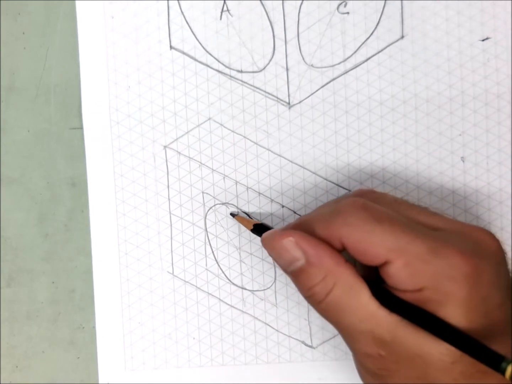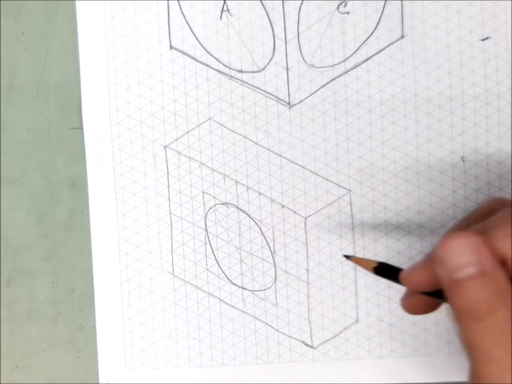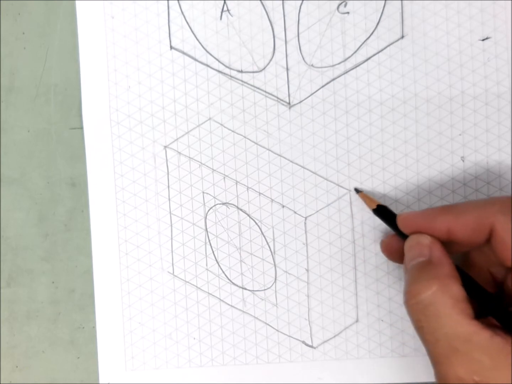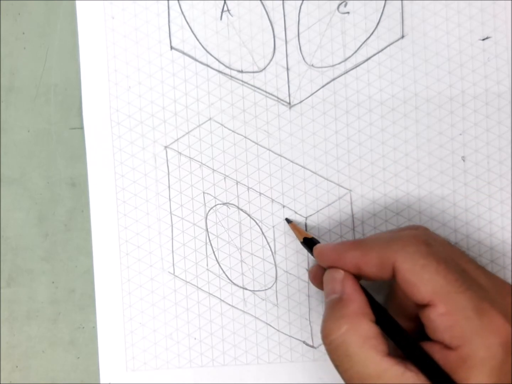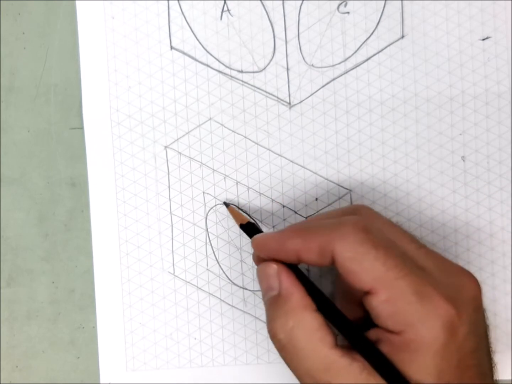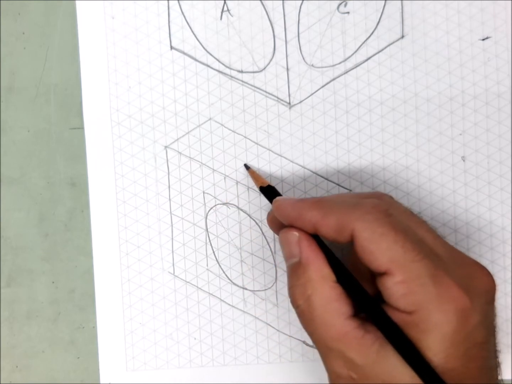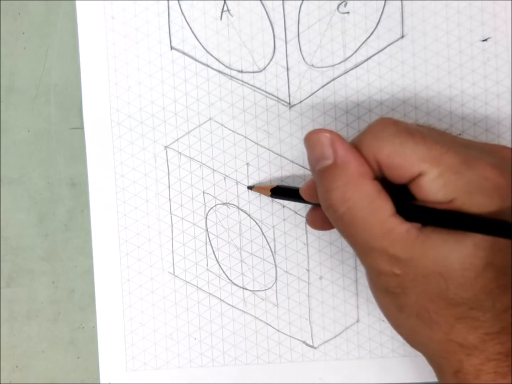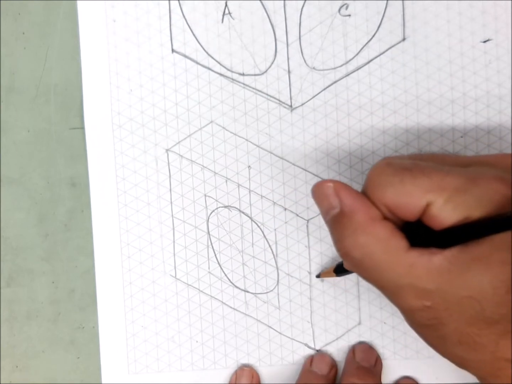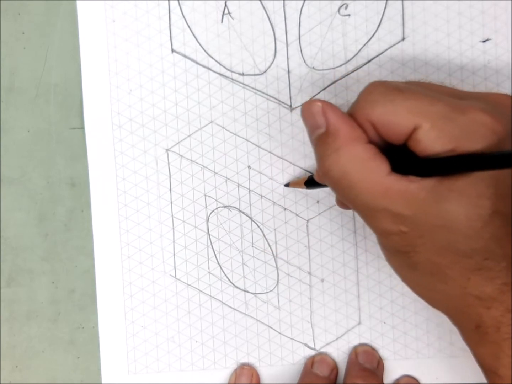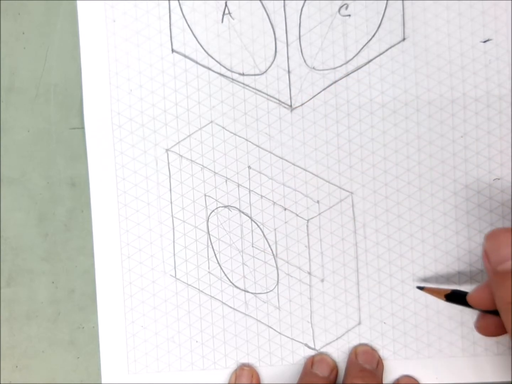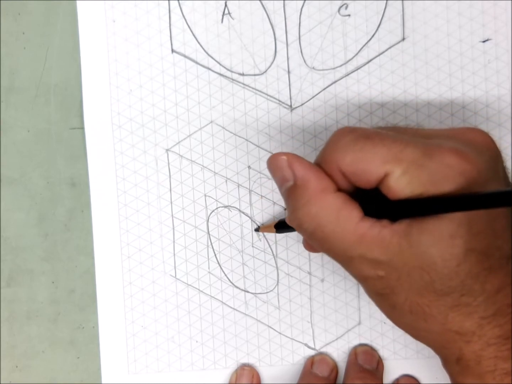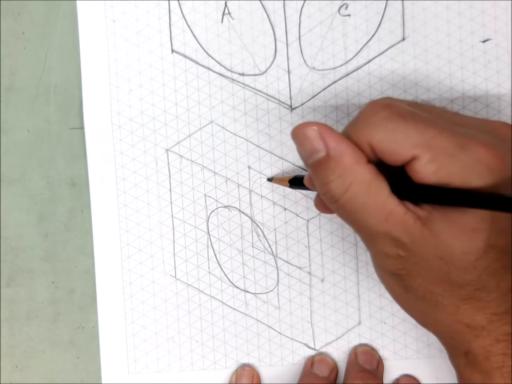Now, would you see any of the back of that hole? Good question. Same idea: how far back did you go? 1, 2, 3, 4. If I go back 4, I can figure out where the back of the hole is. I will make another ellipse that follows and fits inside that long axis.